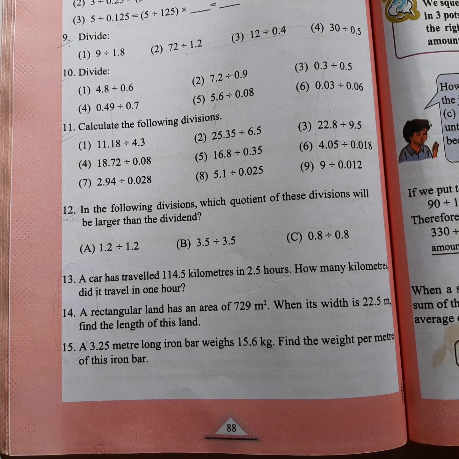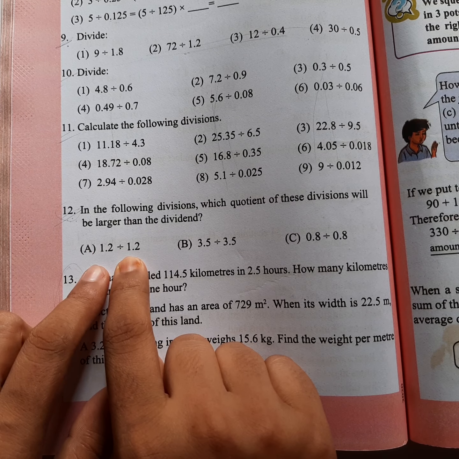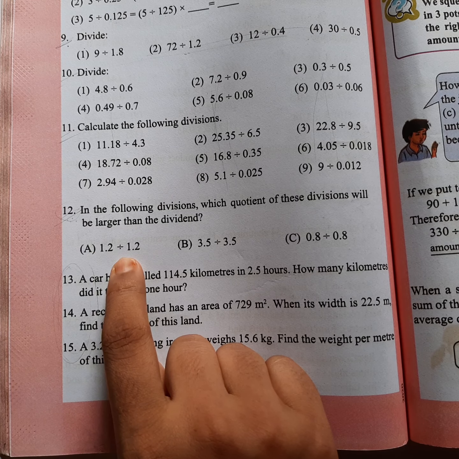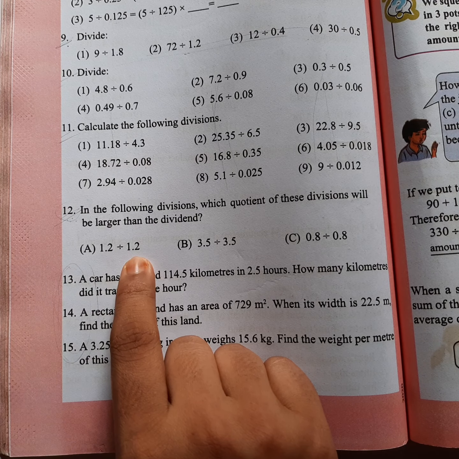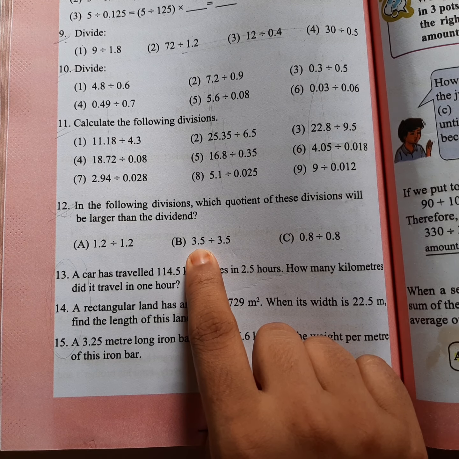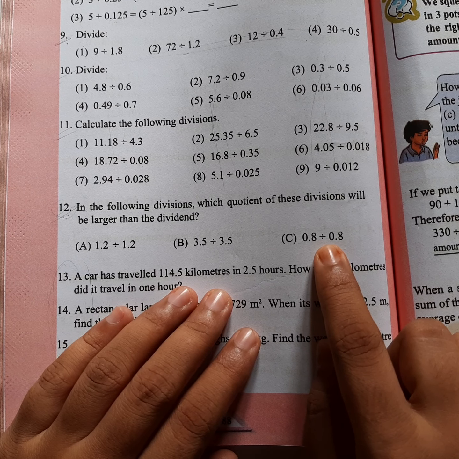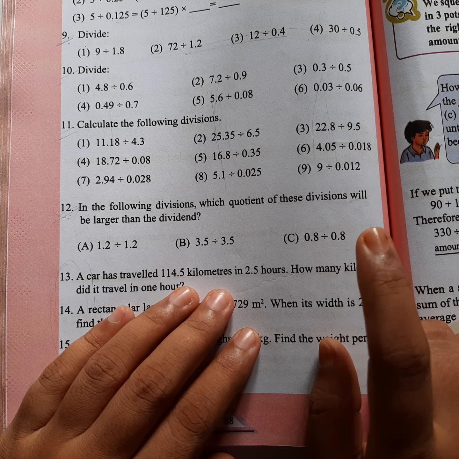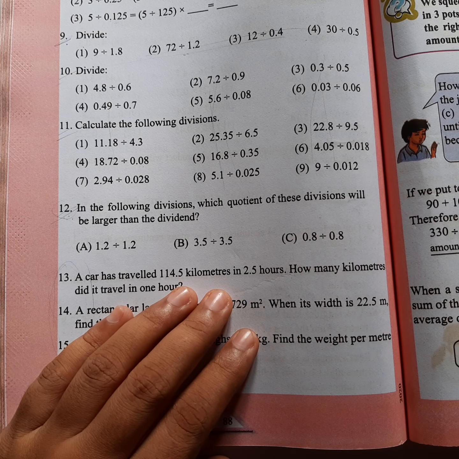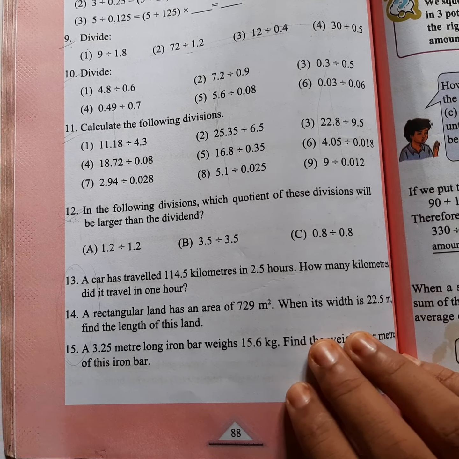After actually doing it, you will get the answer as 1, and 1 is smaller than 1.2. This one also, the answer will be 1, smaller than 3.5. If you divide this one, again the answer is 1. So the quotient will be definitely bigger than its dividend. This is easy, you just have to think, nothing else.